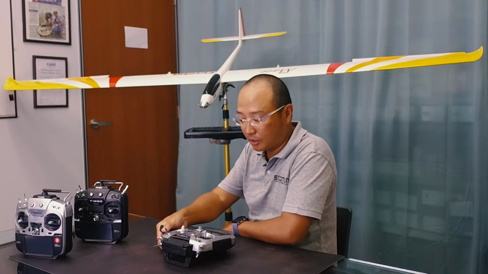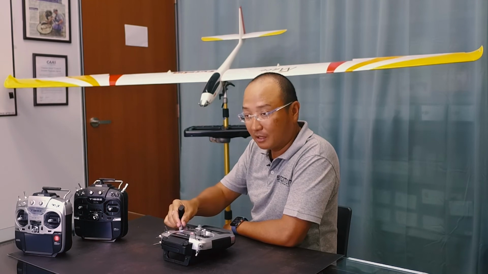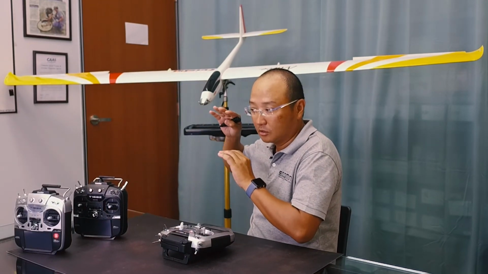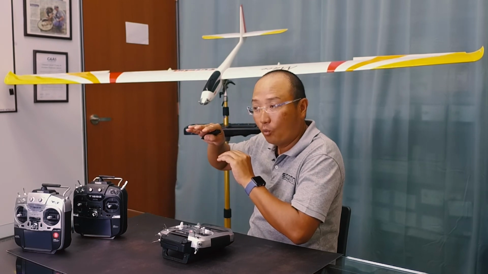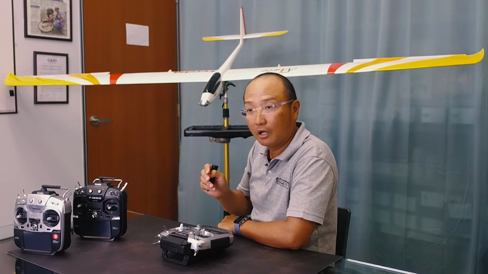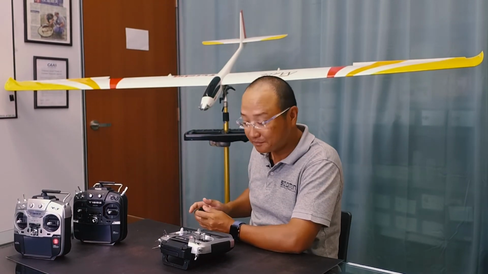So ideally, we can fine tune it until, when we activate the butterfly, we get a nice slow down of the plane without the plane stalling. So that is the effect, and that is what we're looking for when we deploy the butterfly.